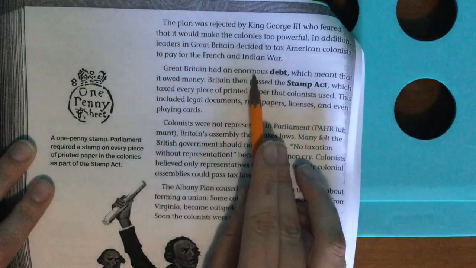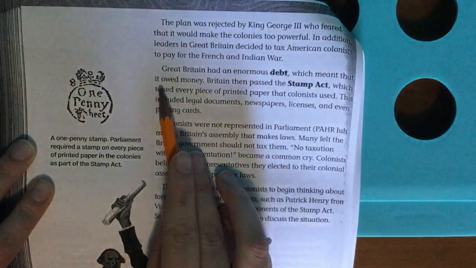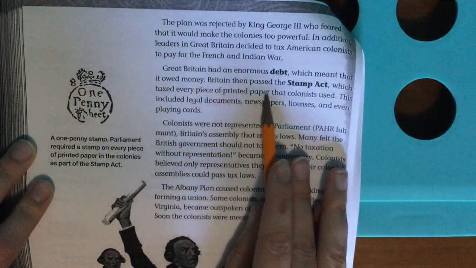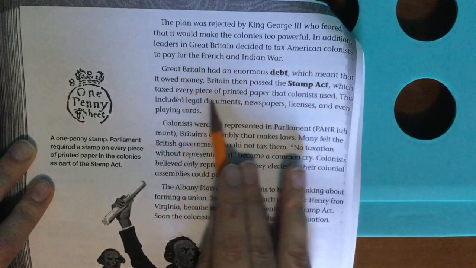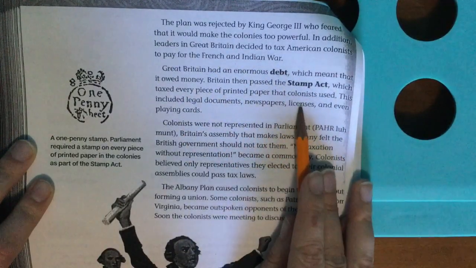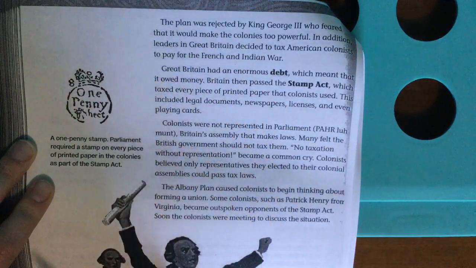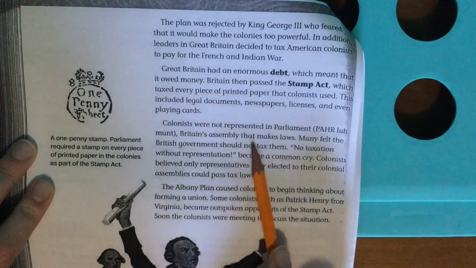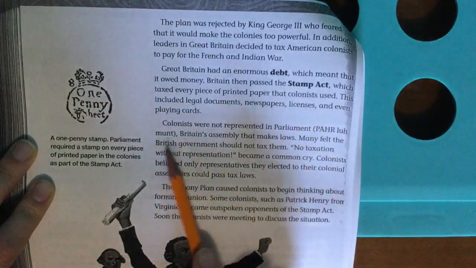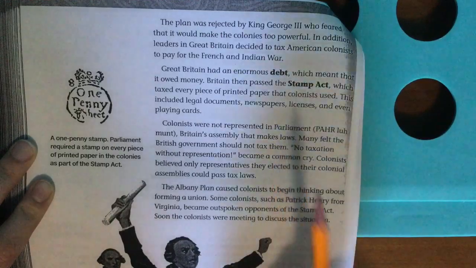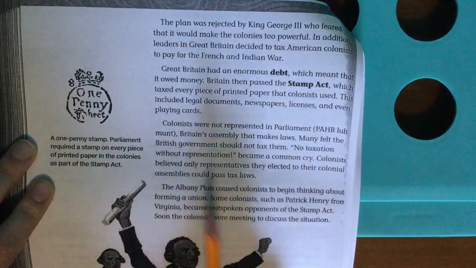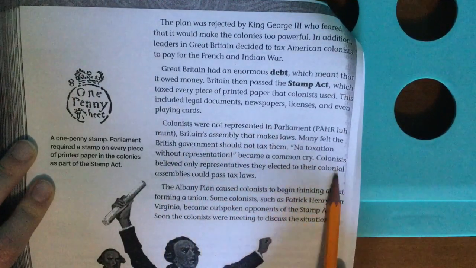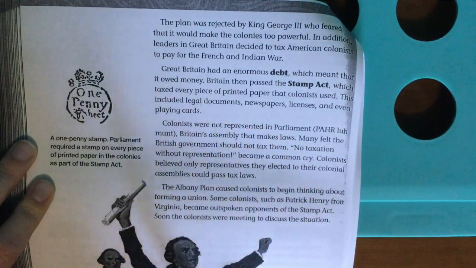Great Britain had an enormous debt, which meant that it owed money. Britain then passed the Stamp Act, which taxed every piece of printed paper that colonists used. This included legal documents, newspapers, licenses, and even playing cards. Colonists were not represented in Parliament, Britain's assembly that makes laws. Many felt that the British government should not tax them. No taxation without representation became a common cry. Colonists believed only representatives they elected to their colonial assemblies could pass tax laws.